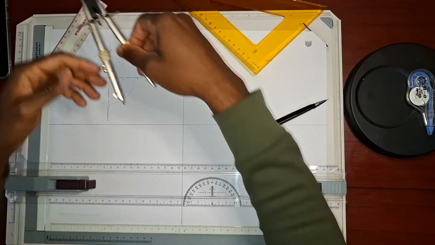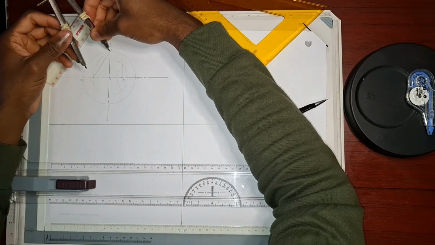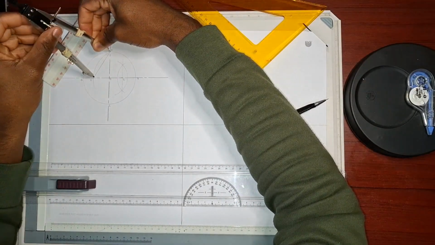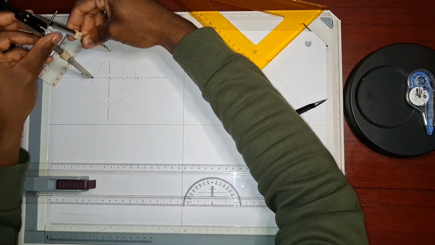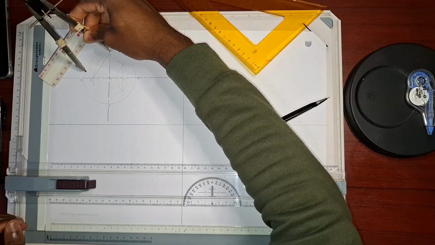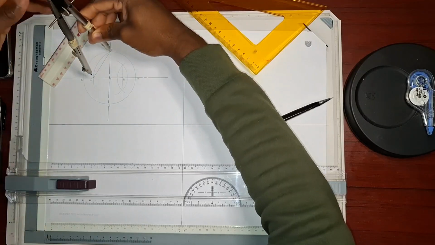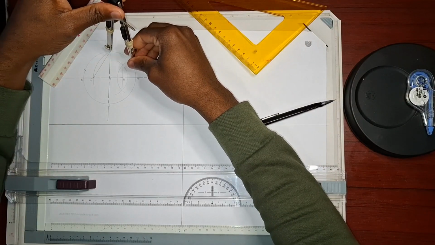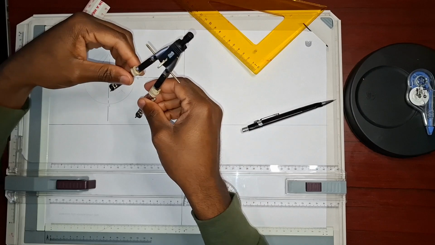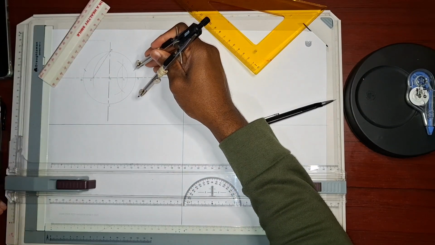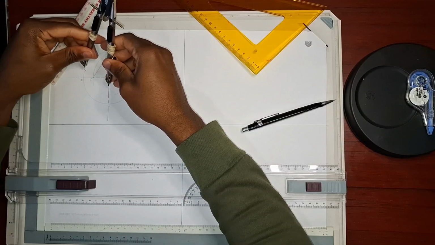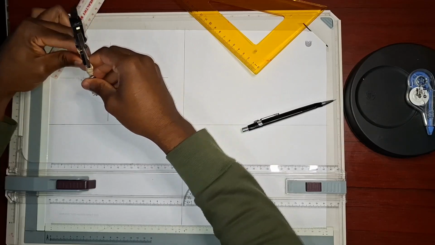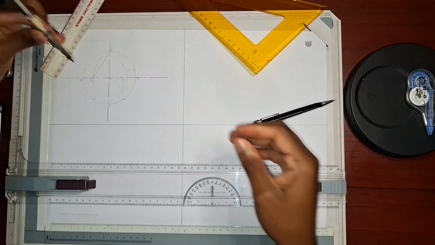So what you're going to do, you're going to take your compass, take that length AF, like that, and then you mark your circle. 1, 2, then you finish off on the other side there. Like that.